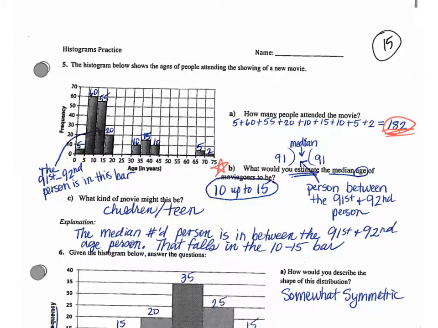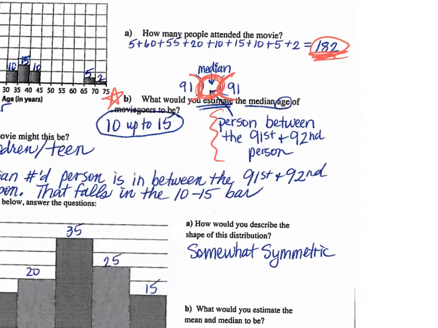Okay, line them all up from least to greatest and then find the middle, okay, which is divided by 2, and that's what I did here. If I split 182 in half, then I've got 91 on the left and 91 on the right, and the median age is right there in the center. So technically, the age that is between the 91st and the 92nd person, that is the median. Questions there? So that's step number 1 to be able to do that problem.